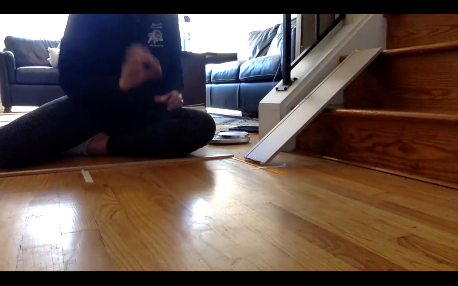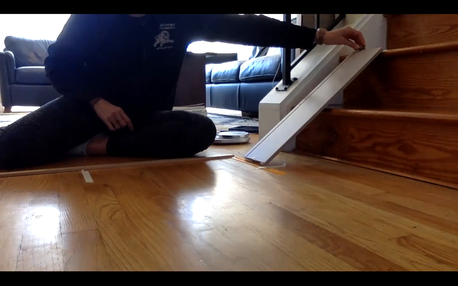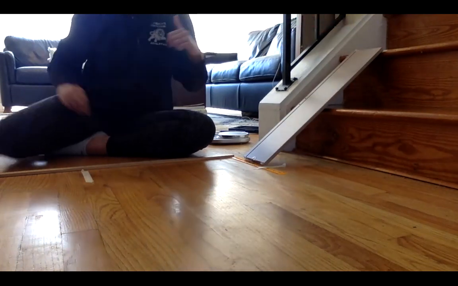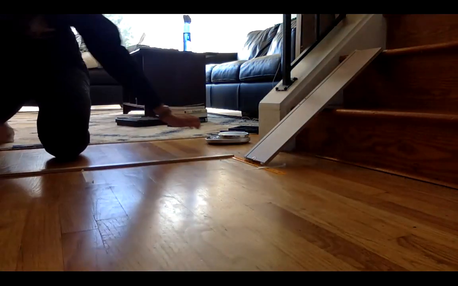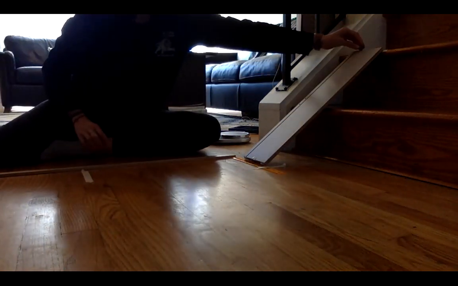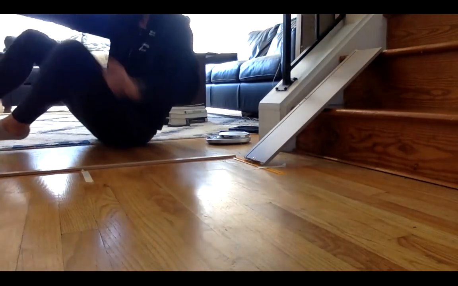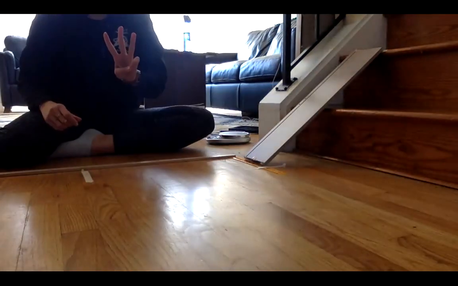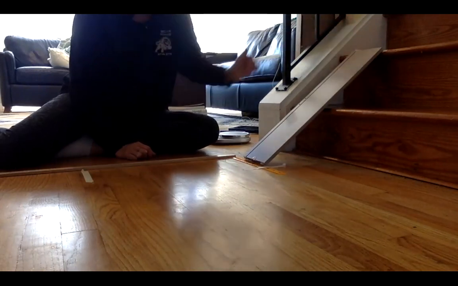Okay, we're gonna do the metal ball. Trial number 1. 3, 2, 1, go. Oh, it's hard. Okay, trial number 2 for the metal ball. 3, 2, 1, go. Okay. Trial number 3 for the metal ball. 3, 2, 1, go.